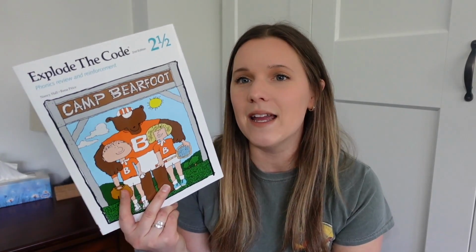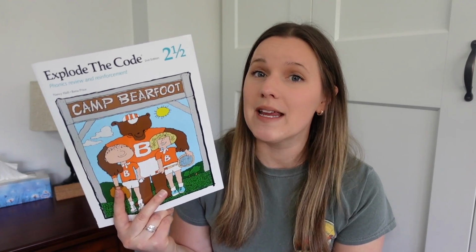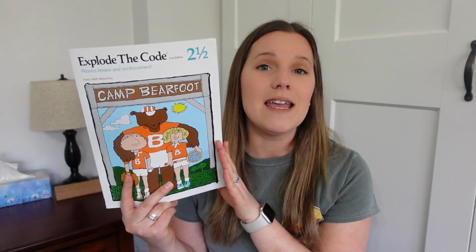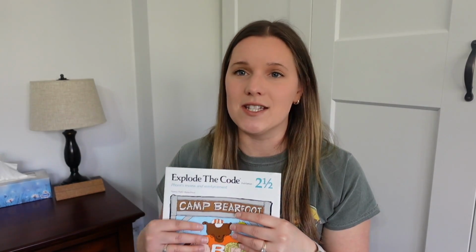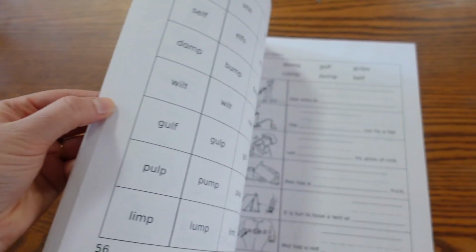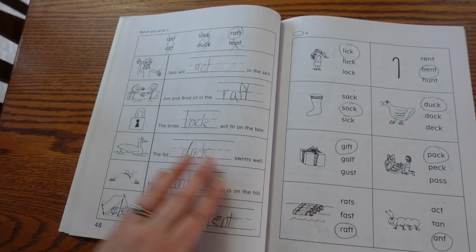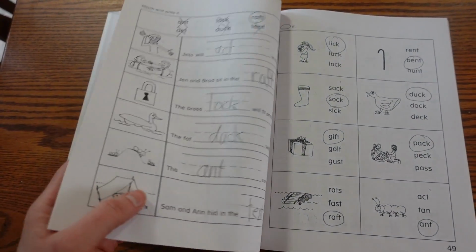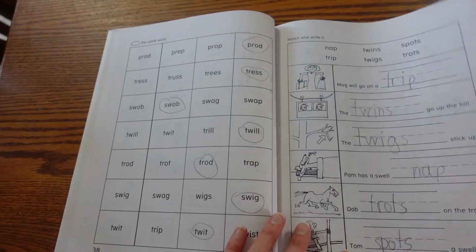Another curriculum we really like is Explode the Code. My third grader right now is using it. We have used this curriculum in the past, quite a few years ago, and then we had taken a break, and just finally this year I decided that my third grader needed to get back into it. It's one that I've always really liked. It's really basic. It's almost like busy work. I mean, it's not meaningless busy work. It is meaningful work.